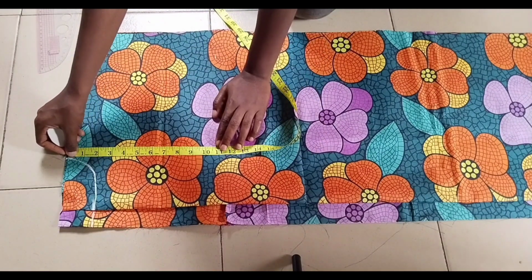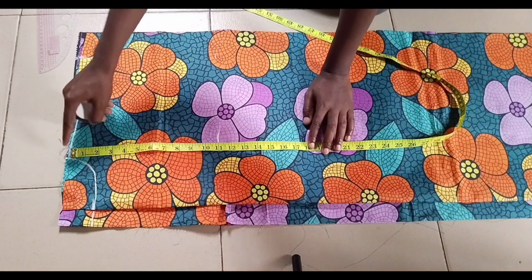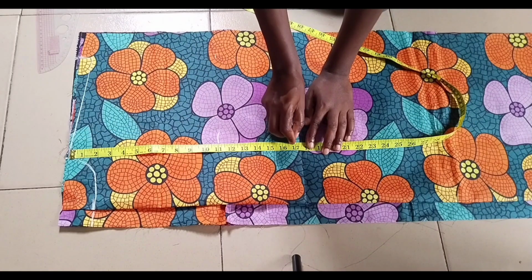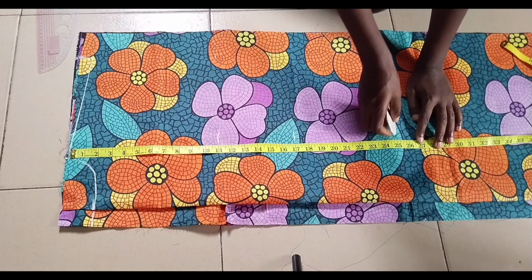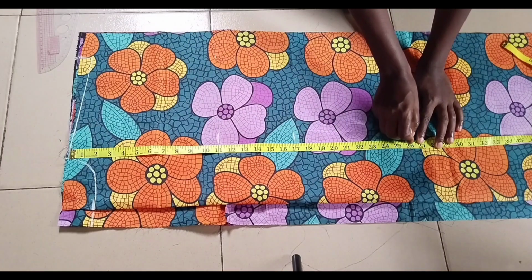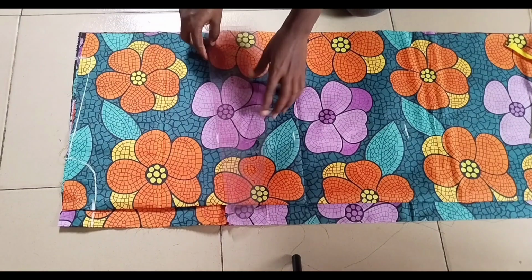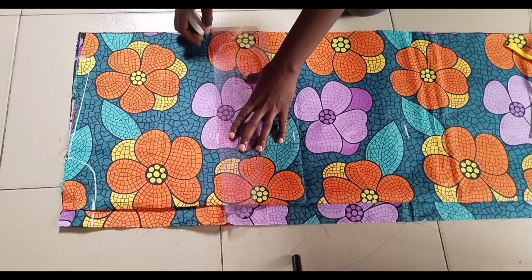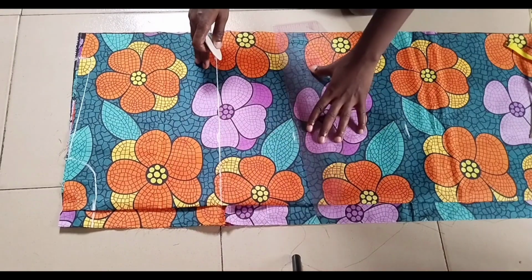From the shoulder slope there, I went down by 11 inches to determine my bust point, and next to it will be my waist point of 17 inches, and after that my hip point, which is 26 inches. It's actually 25, but I added an extra 1 inch to it. I'll be connecting all the points using my straight rule.